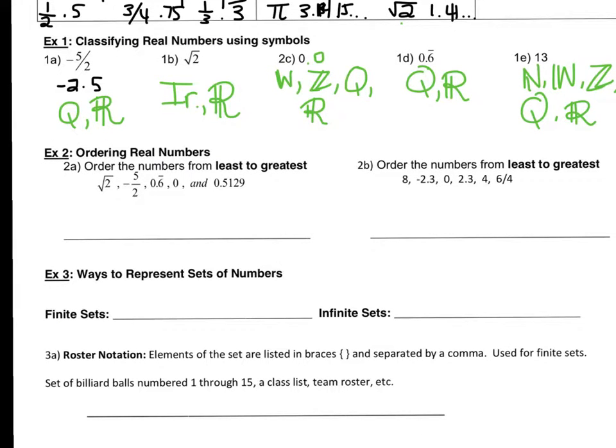To order the numbers from least to greatest, I'm first going to rewrite them as all decimals. We've already talked about these first two, so I know what they are as decimals. Now I can order from least to greatest. We're going to go from left to right on the number line. The one furthest left would be the negative one, so the negative 5 over 2 would come first. Cross it off. Then I would get to 0.